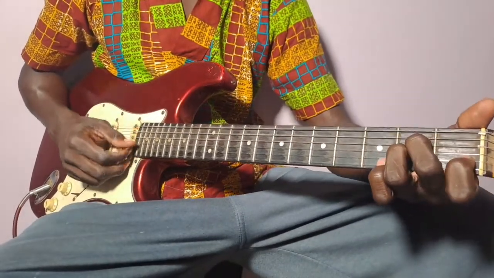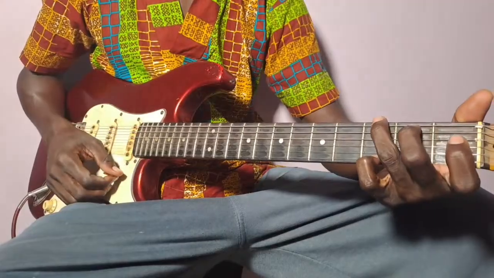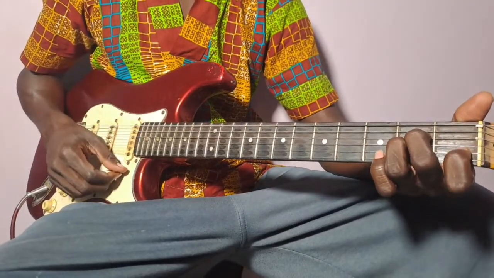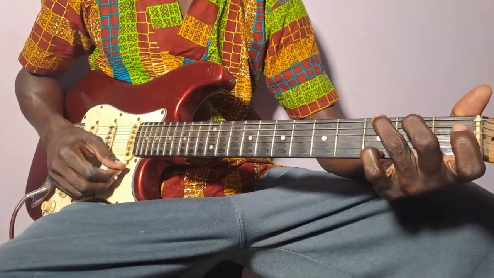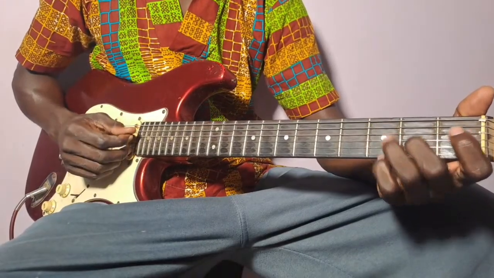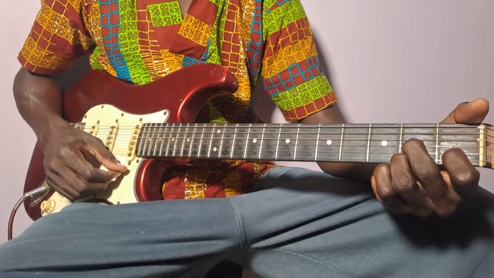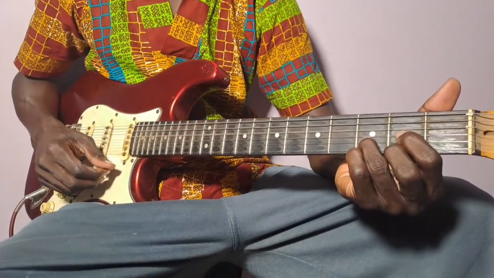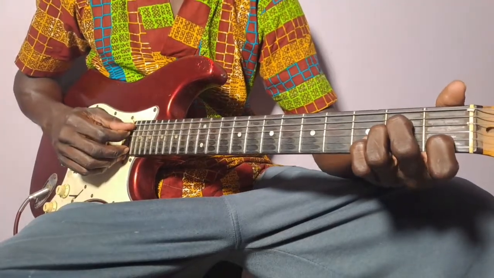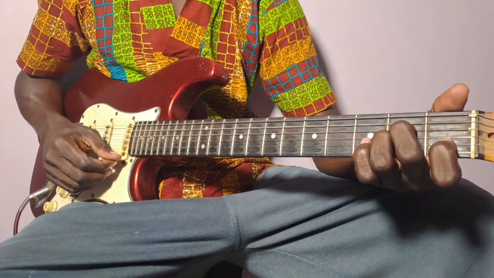You have A minor, C major, A minor, A minor, G major. So for the last one, we can play D seventh or D chord, or A minor again.